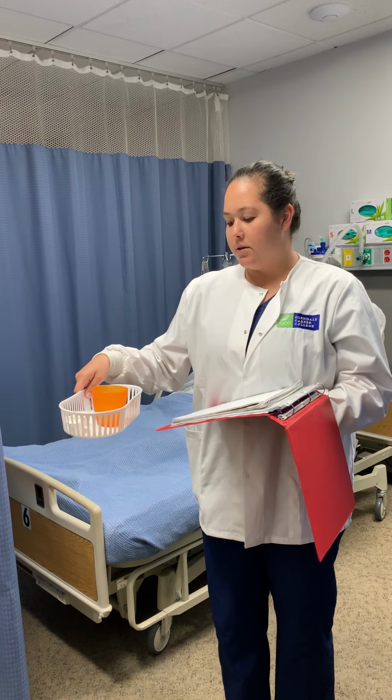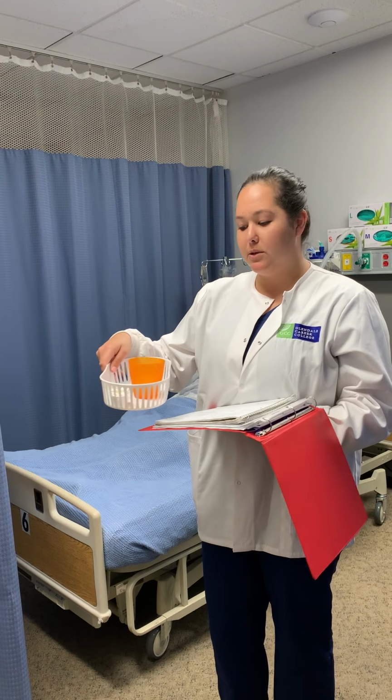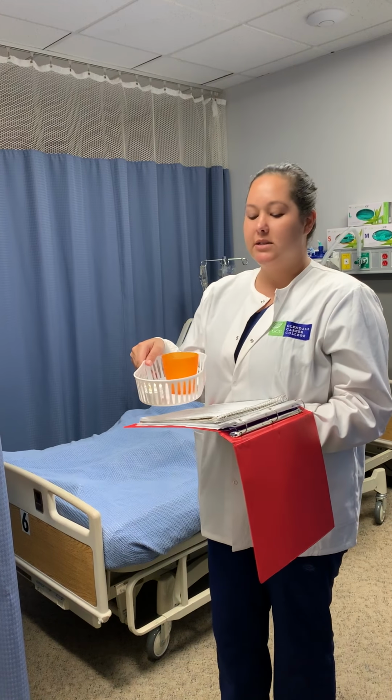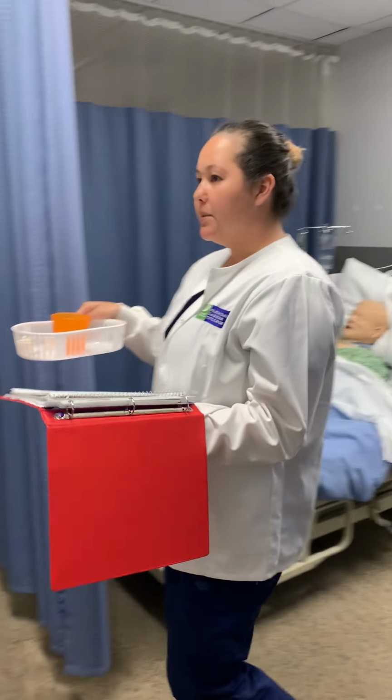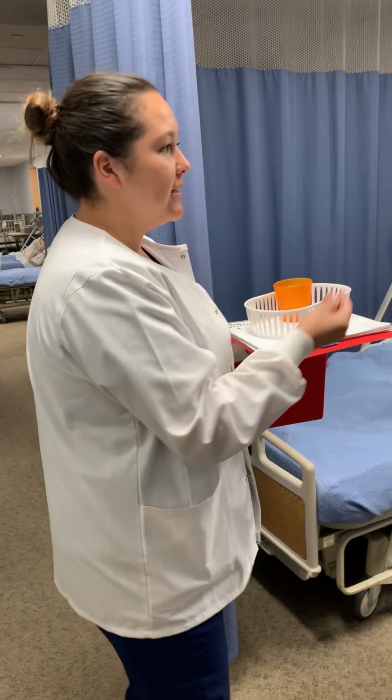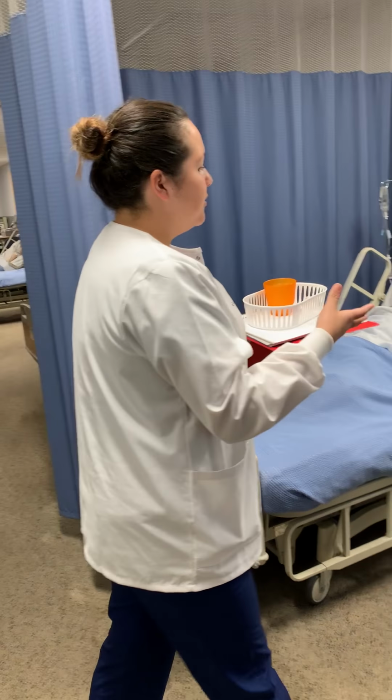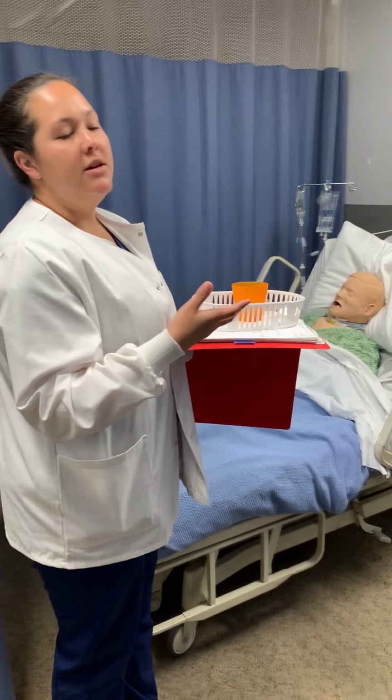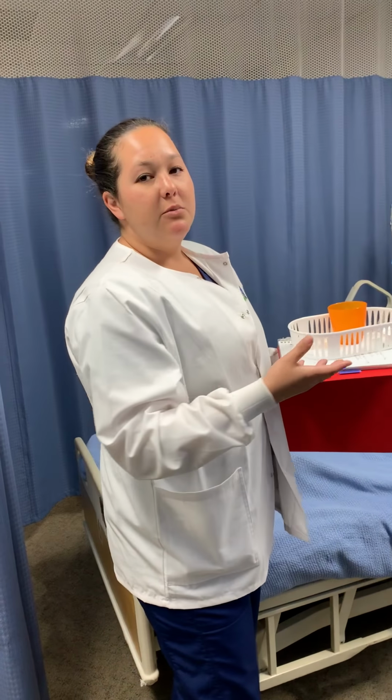You're going to get some water for the patient, and you're going to get one of these little baskets to make things easier. Take it to the patient's room. So you're going to go to the patient's room, perform hand hygiene. You're going to go in, you're going to introduce yourself to the patient. You're going to explain to them what you're going to be doing.